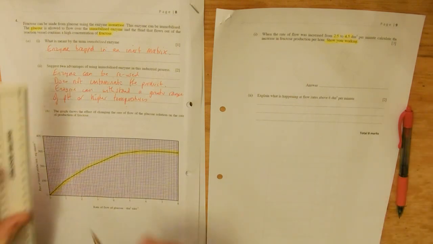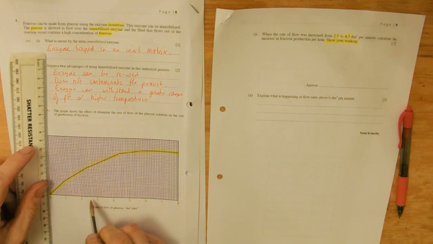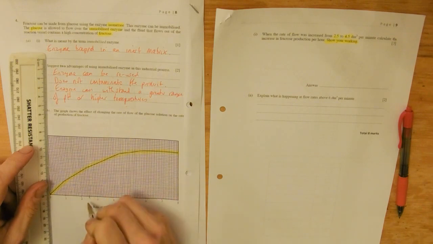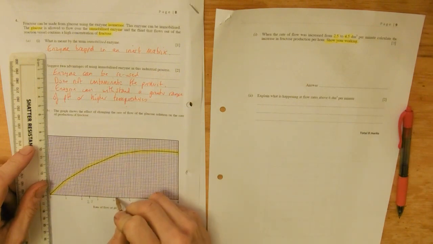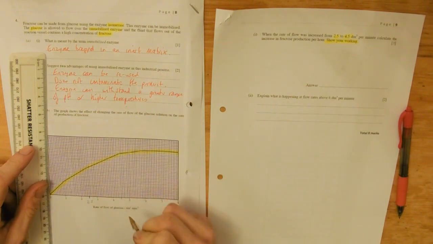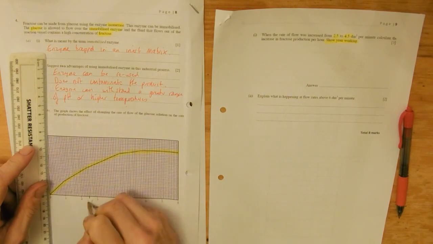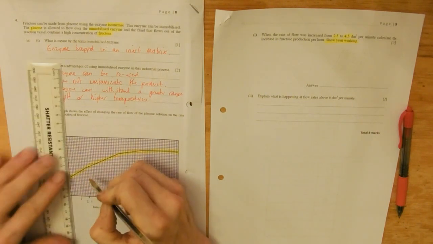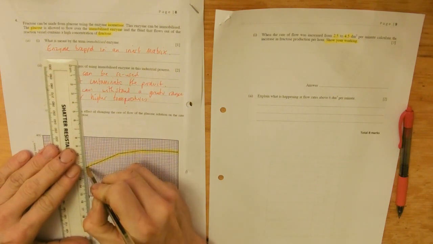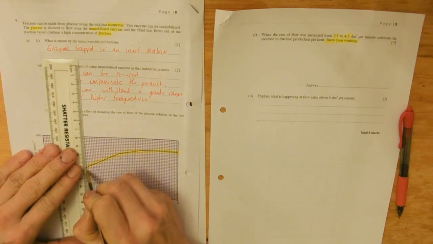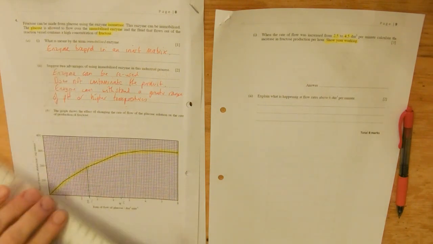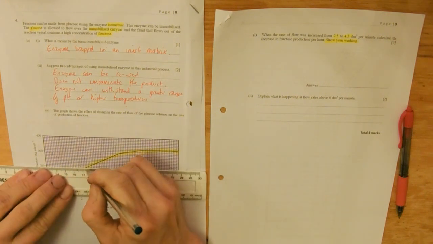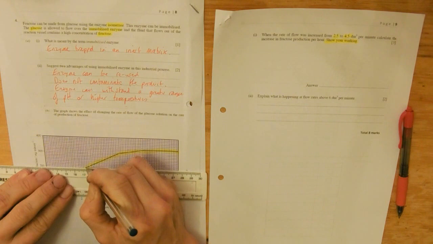So calculate the increase in fructose production per hour. So at 2.5. So there's 10 squares there, so 1, 2, 3, 4, 5, that's 2.5 there. And 4.5, 1, 2, 3, 4, 5. So what's the rate of production at 2.5? Well, we need to just fire a line up here and show your working. Well, this is your working for one of the marks, coming up with these numbers from your graph.